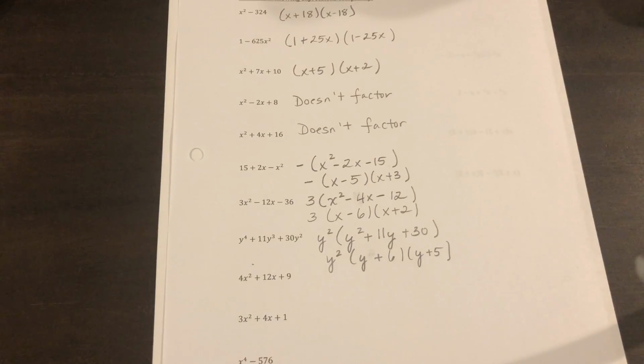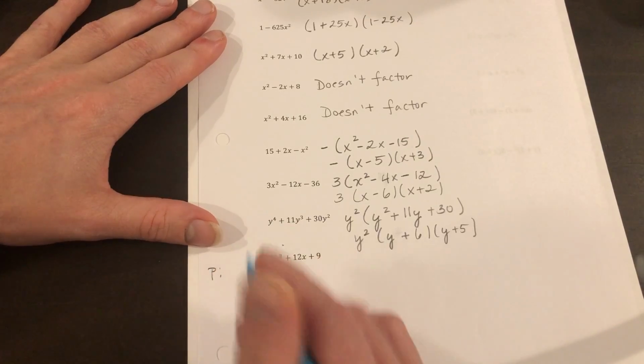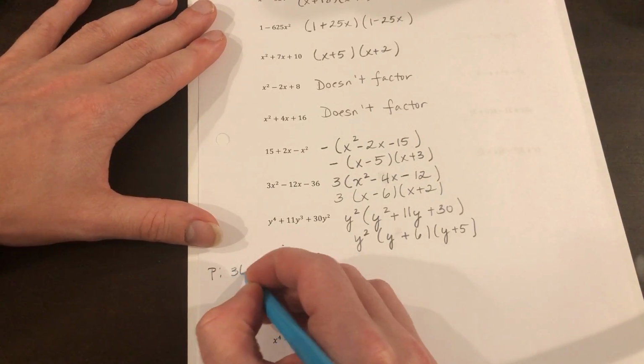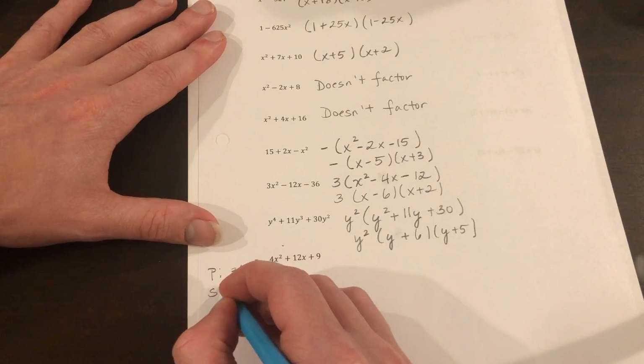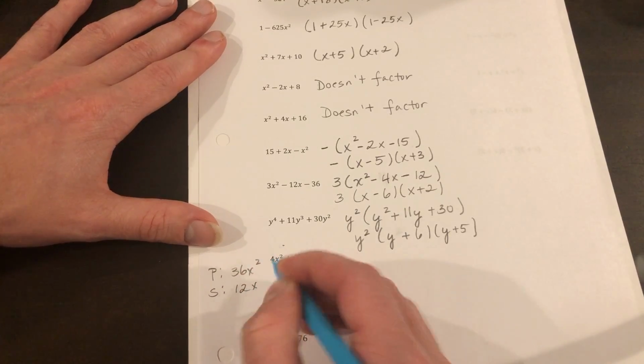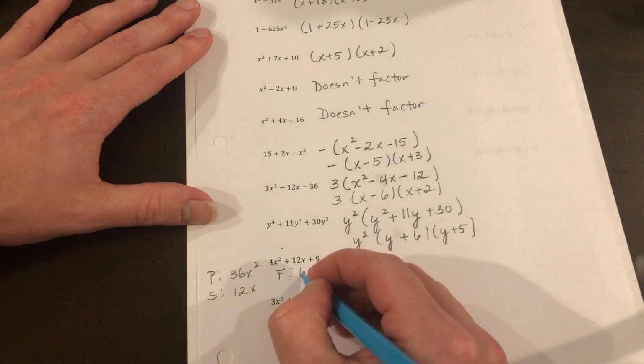GCF between 4, 12, and 9, there's not one. So let's do PSF on this. So your product is going to be 36x squared. I feel like we already did this problem. Your sum is going to be 12x. Your factors are going to be 6x and 6x.